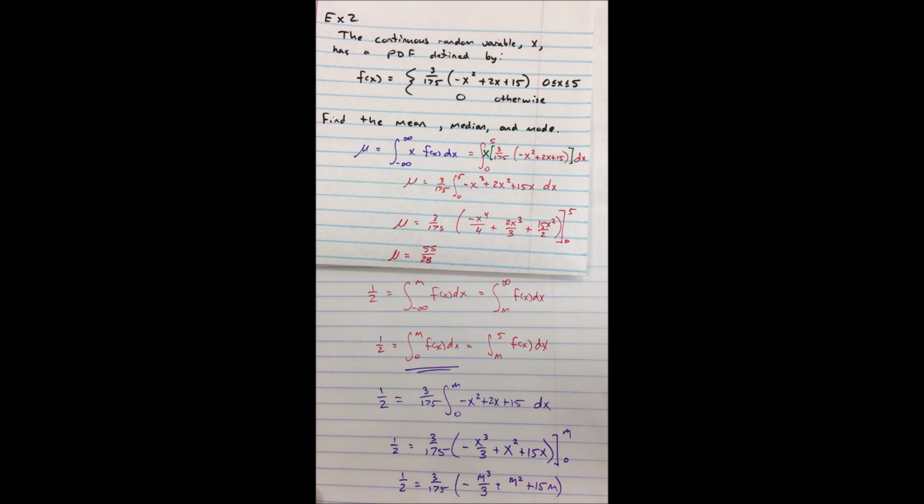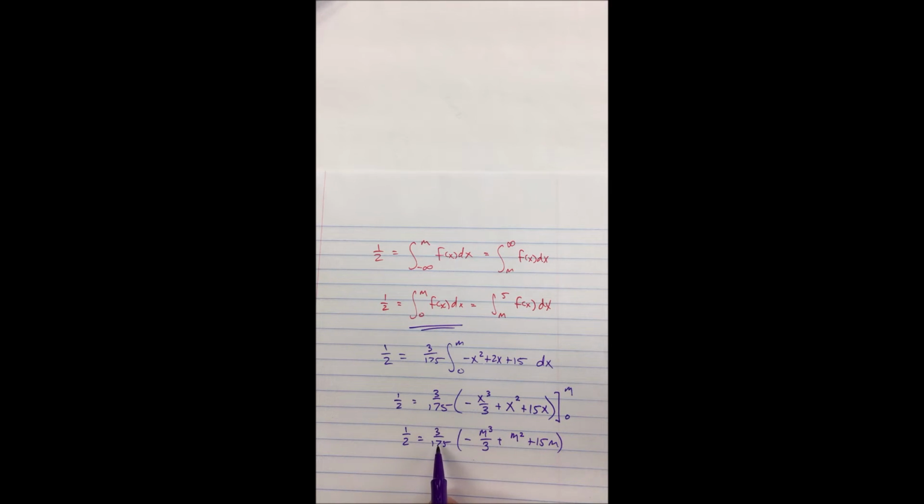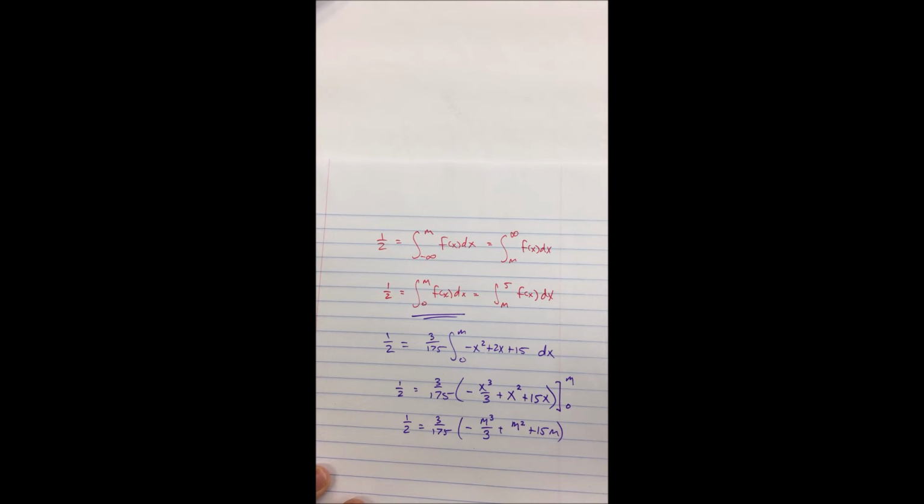Now I think what I would do is to go ahead and combine these fractions together. So I would divide both sides, I think, by 3 over 175. When I do that, that's going to give me a 175 over 6 equal to this stuff.